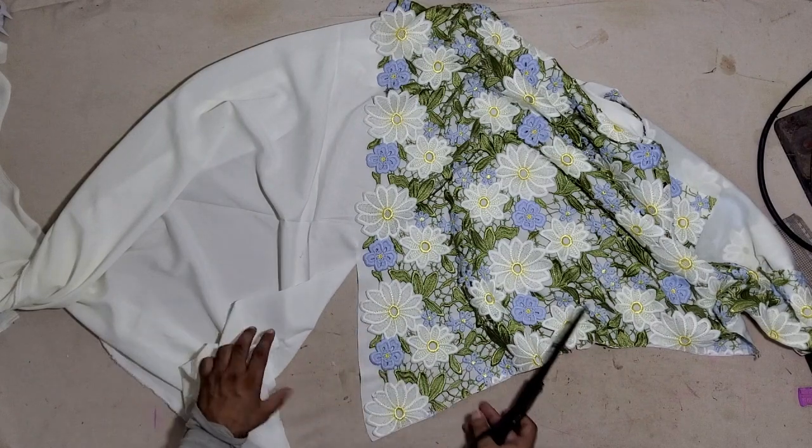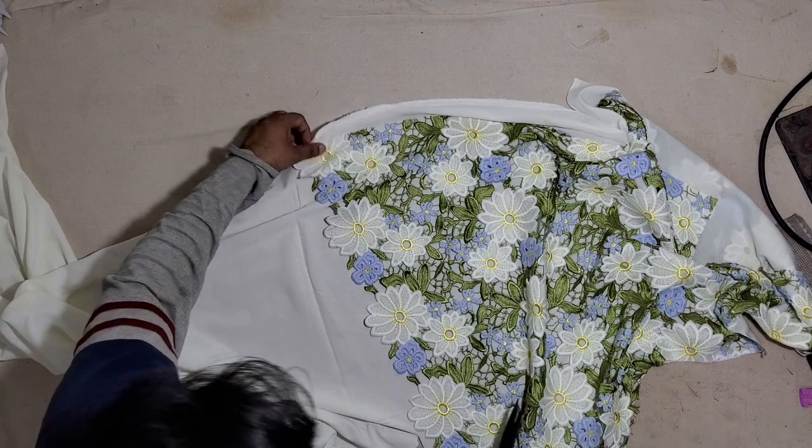Lower end, the hem part, will be reshaped later on for the lining.